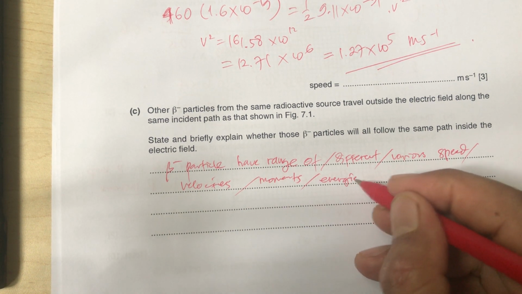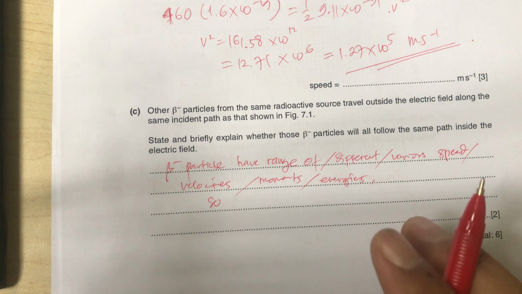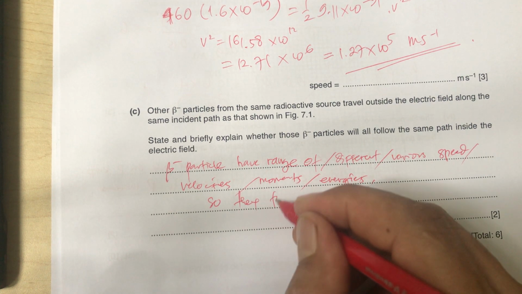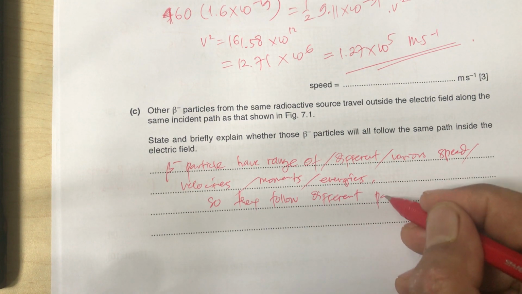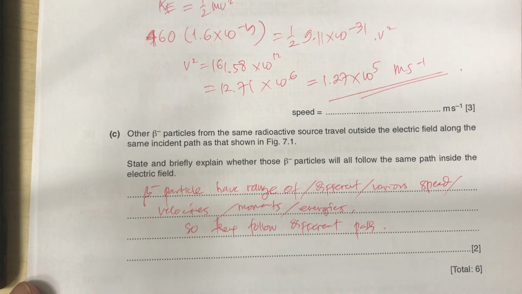So they will follow different paths. Okay, I think that is the best answer for this question.